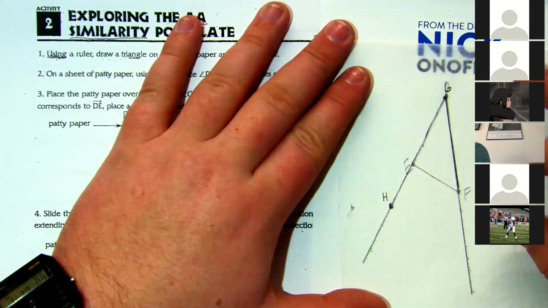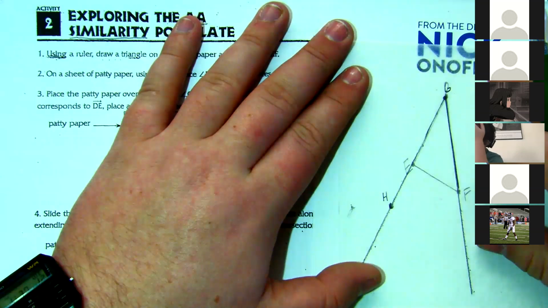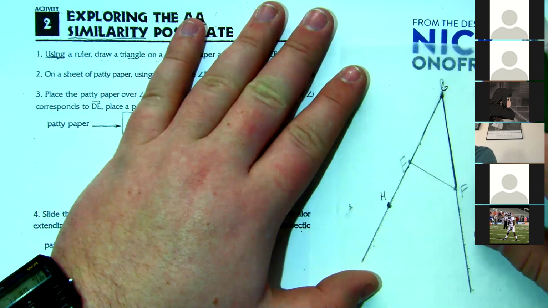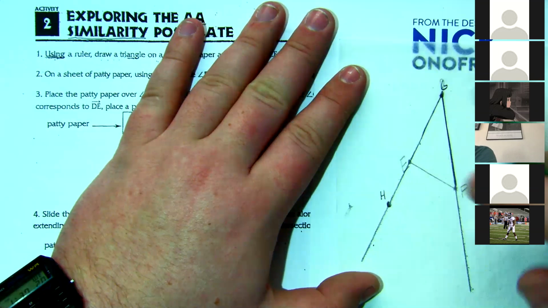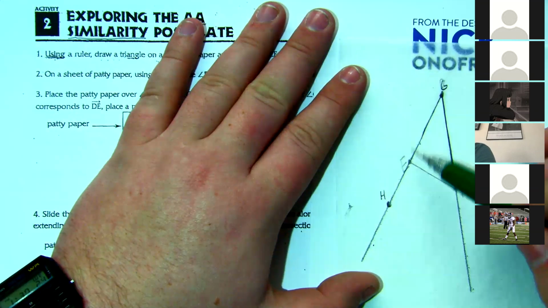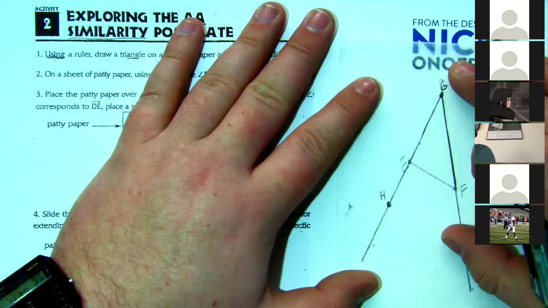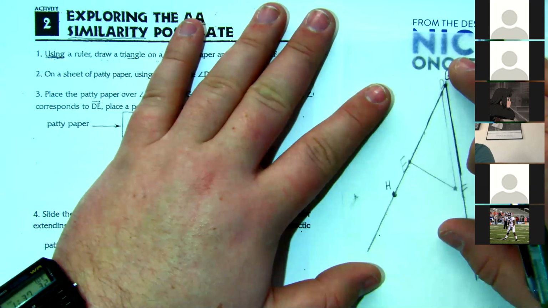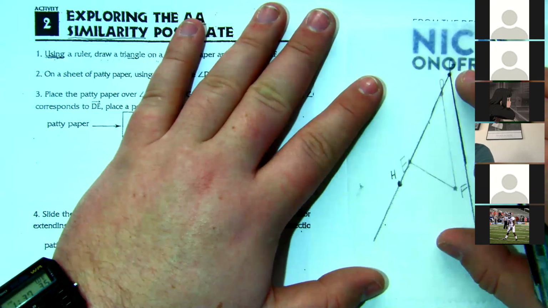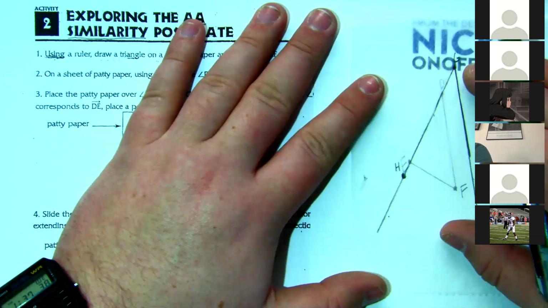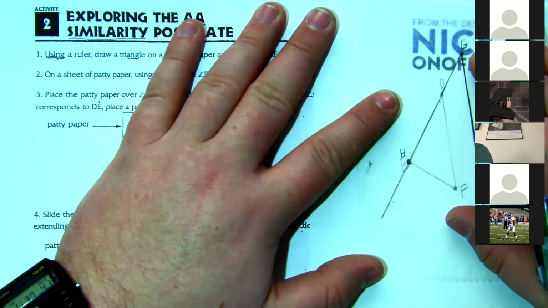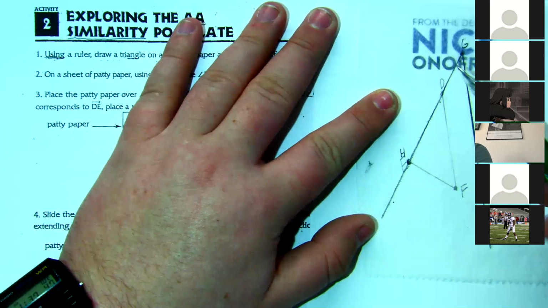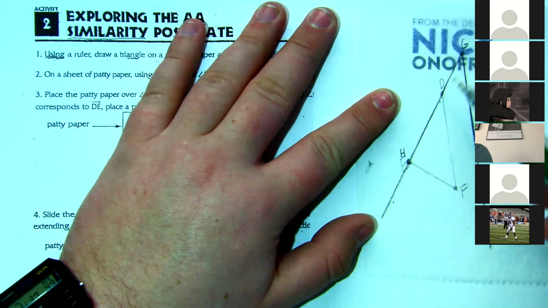All right. Now that we've constructed point H, we're going to take our patty paper here, make sure that GH is on our line DE, and then we are going to slide our patty paper up, making sure our rays stay in the same position, until points E and H are right on top of each other. So we should have a little bit of space right here between D and G.